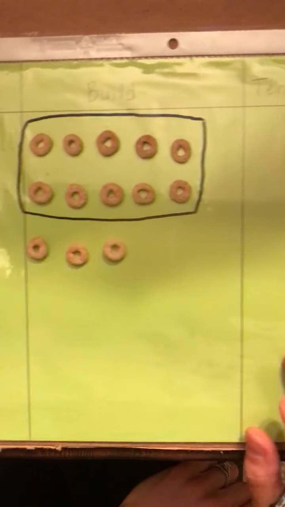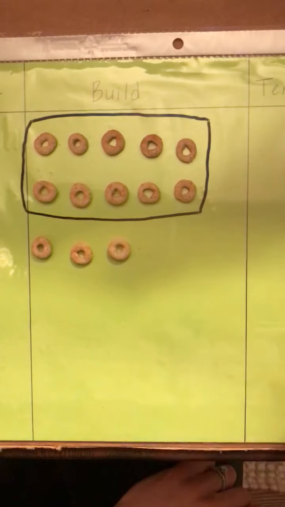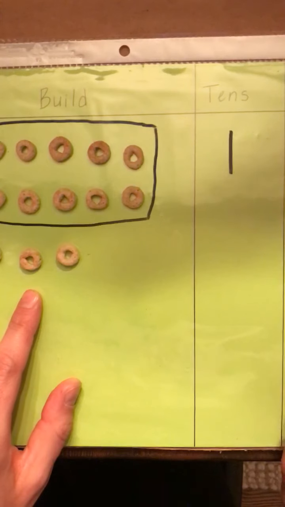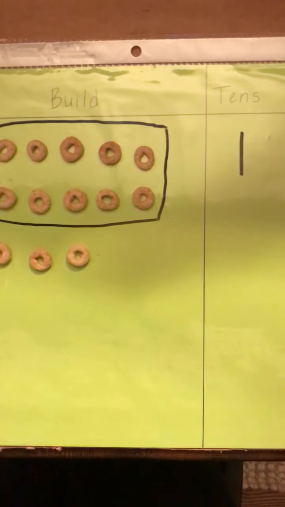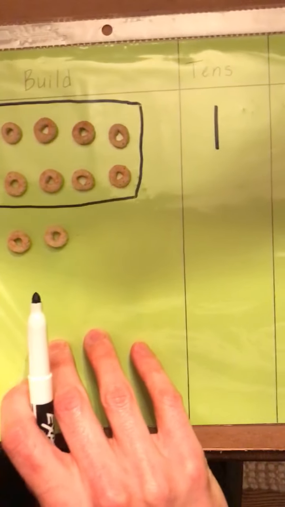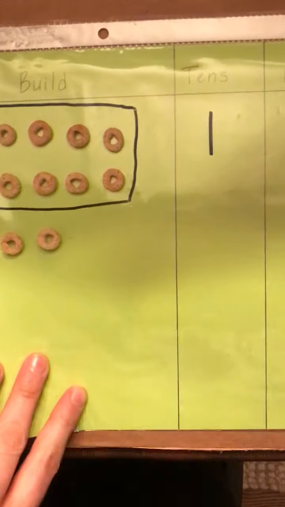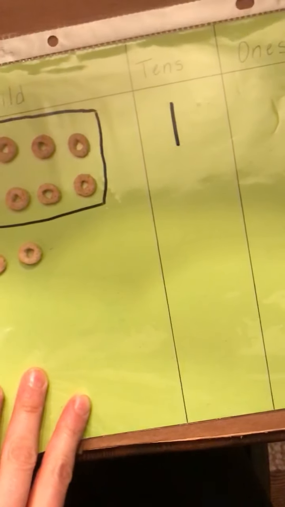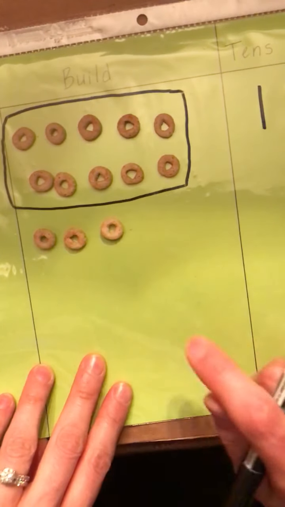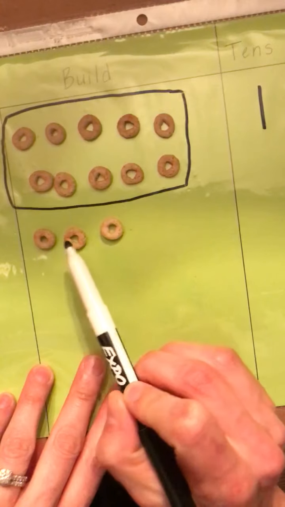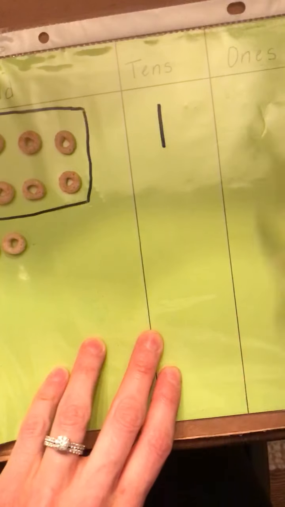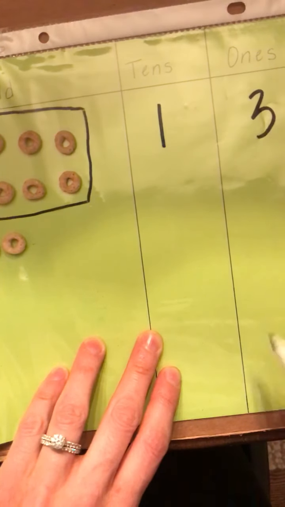So if I slide my chart over, my next job is to fill in how many groups of 10s I have. I put a box around one group of 10. So in my number 13, I have 1 ten, or one group of 10. My next job is to fill in how many ones I have. If I take a look at my model with my Cheerios, I have my one group of 10, and then I have 1, 2, 3 left over, or 3 ones. So in my ones column, I am going to write 3.